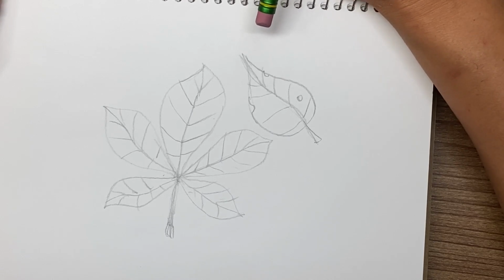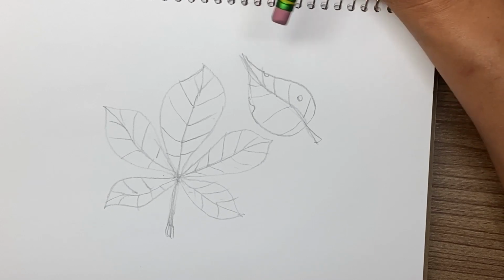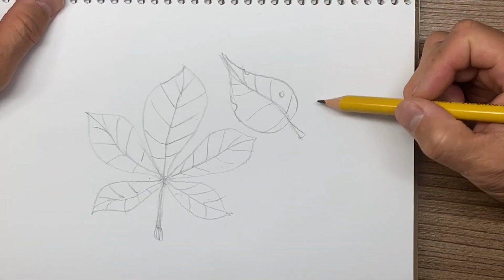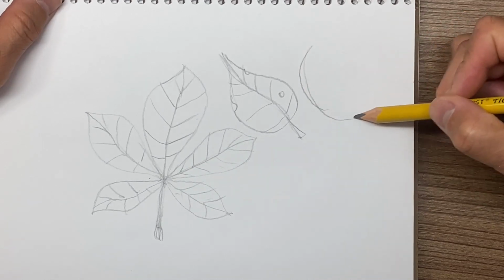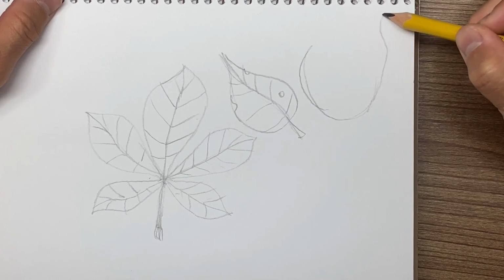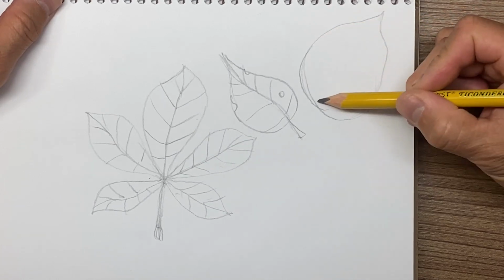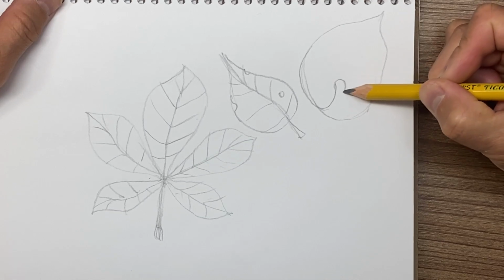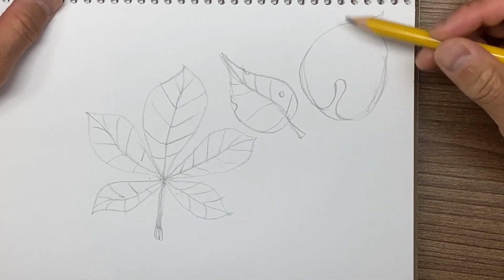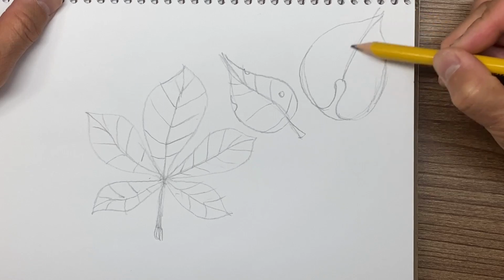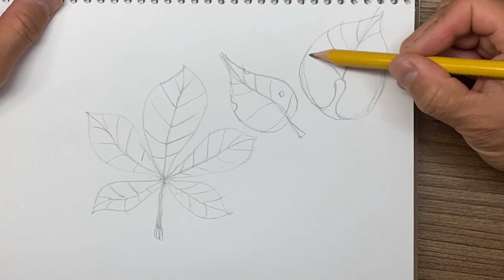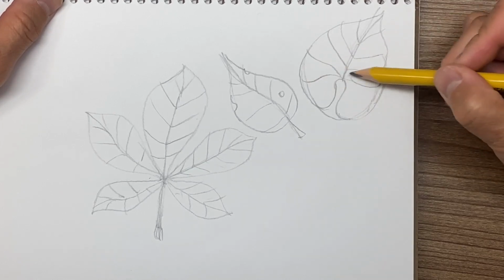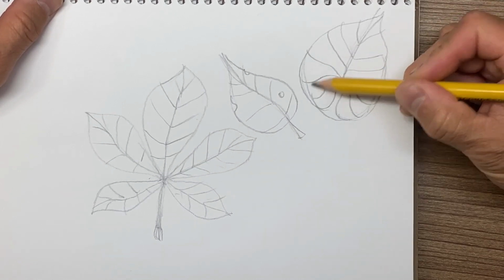I'm looking for leaves that are interesting to me, but trying to get a variety of different shapes and forms. See, this one's rounded on the bottom, goes up, tapers into a point. Then we're going to draw the negative space. There's the negative space. See where the lines begin and where they end.